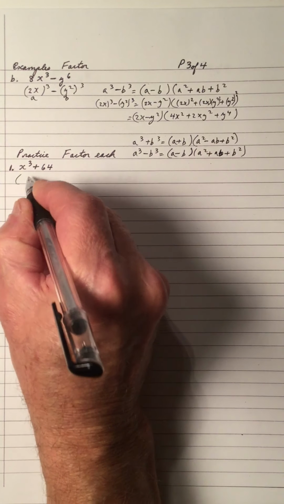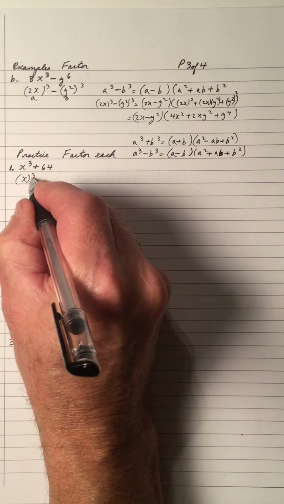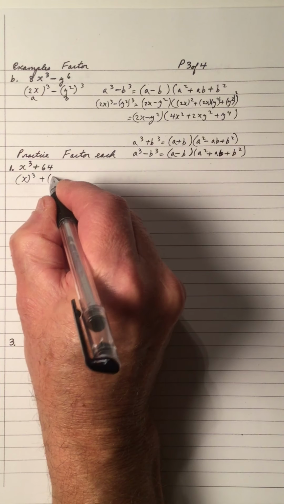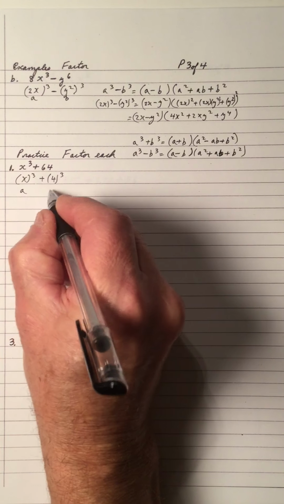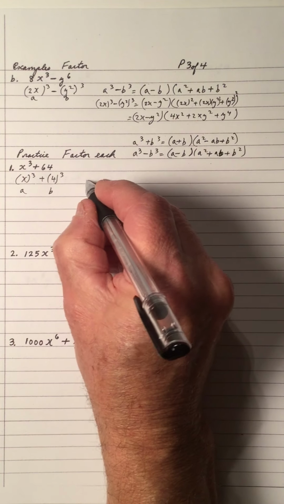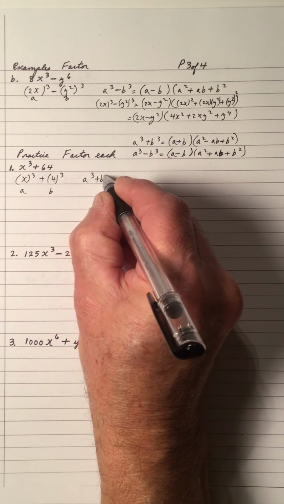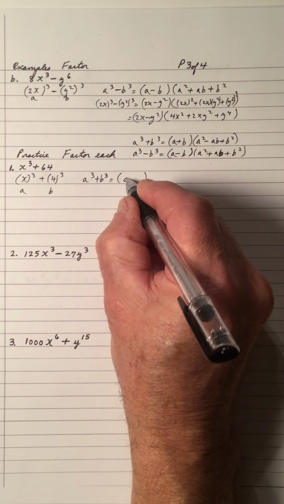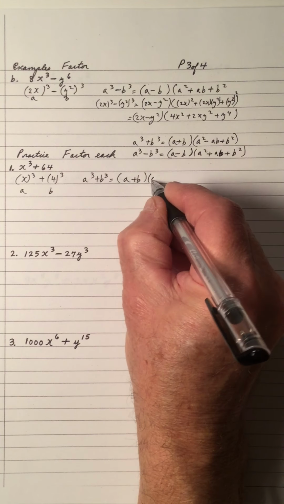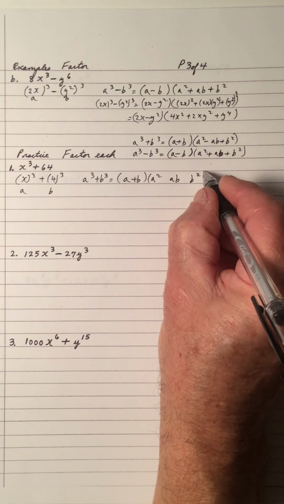So here we go, x cubed, so that's the same as x in bracket cubed, and 64 is 4 cubed. So that's the A and that's the B. So if you write down your pattern, it's A cubed plus B cubed, and that's an A plus B, that's an A squared, AB, B squared.